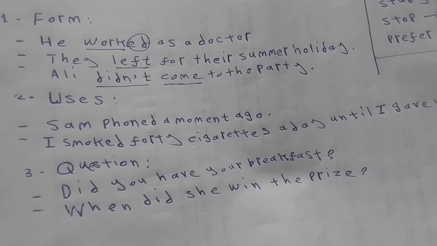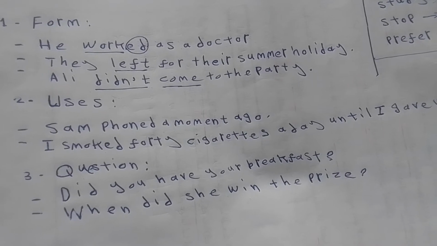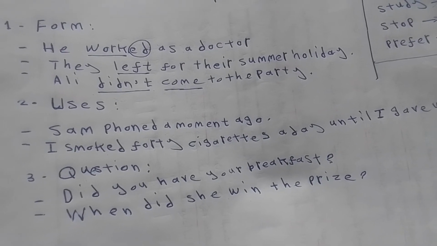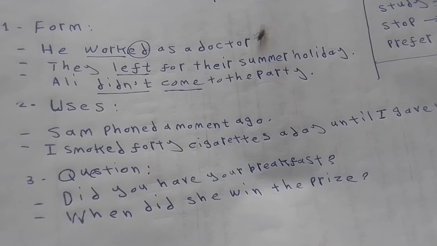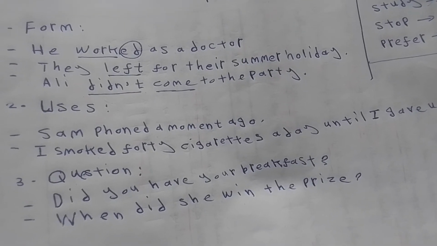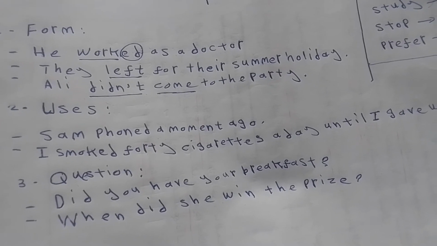The second example, this verb left. The base form of this verb is leave, so it's an irregular verb. So we should learn it by heart. We should memorize verbs like this. They left for their summer holiday.